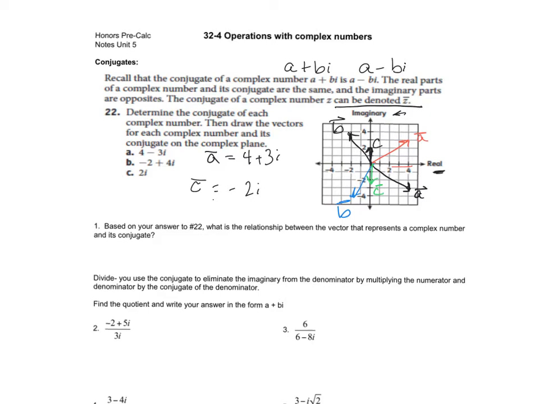So if you take a look at the pictures, I graphed all the originals with a black line and then all of the conjugates with a different colored line. And so you can see that each one is a reflection over the x-axis. So that's just what conjugates and vectors look like when you put them together. It's not anything super revolutionary or even something that's going to come up a lot, but sometimes it just helps to see the picture.